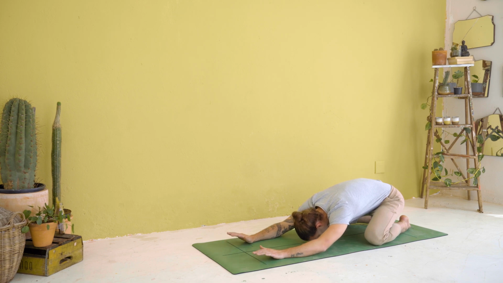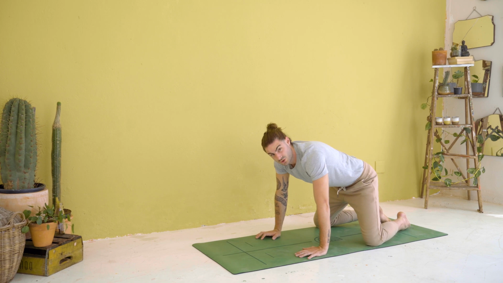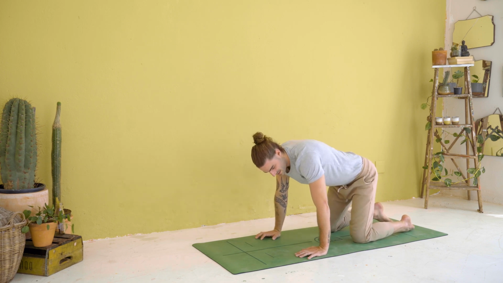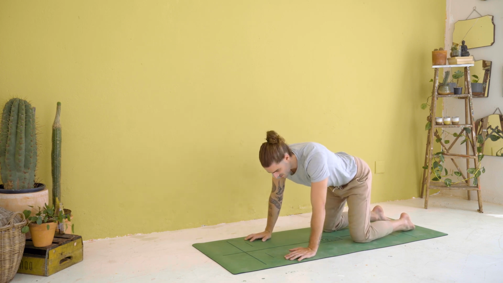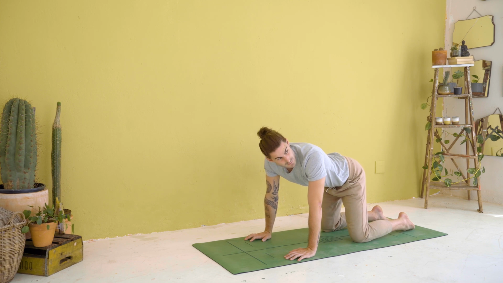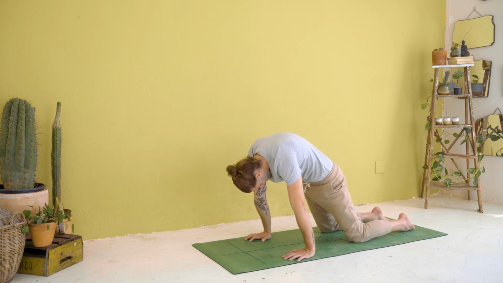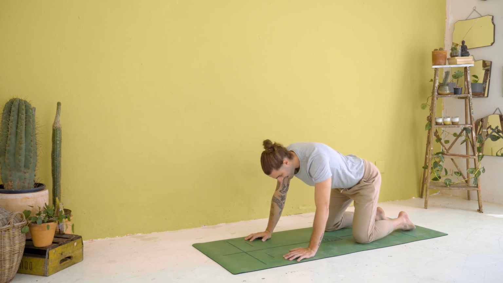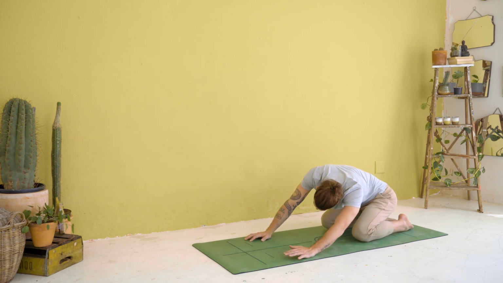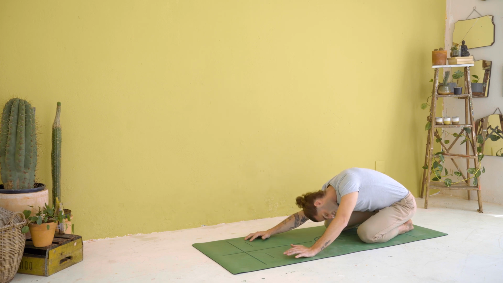Inhale, rise up to tabletop. Stack your shoulders over your wrists and your hips over your knees. Now we're going to take five long breaths to ourselves to work into any shape or movement that you like. So any natural, organic shape that comes to you. See if you can close your eyes. You can do some cat-cows, barrel rolls. You can shift the weight forwards and backwards.